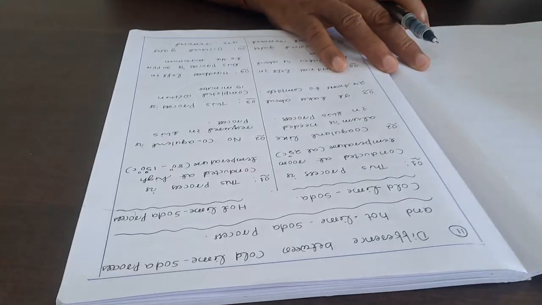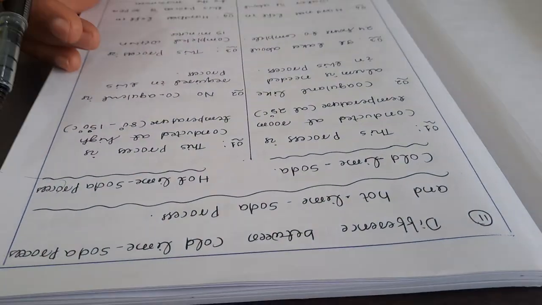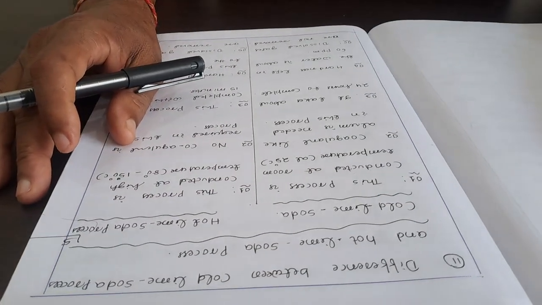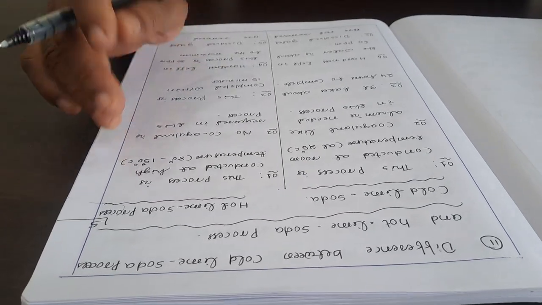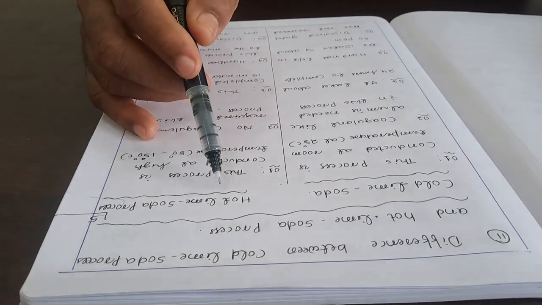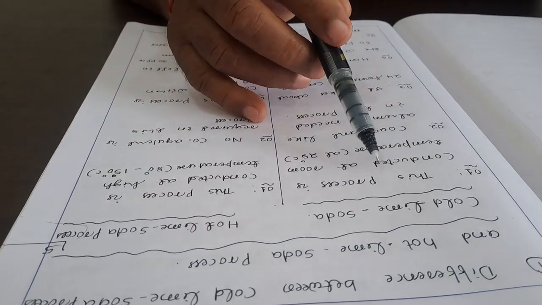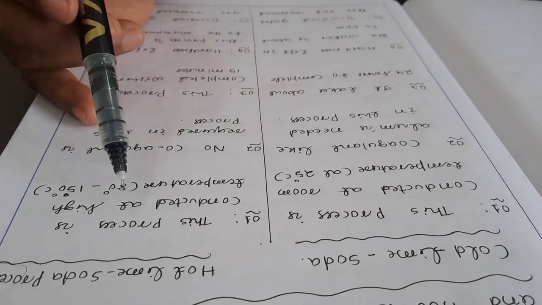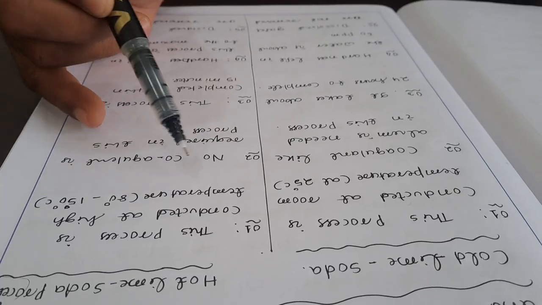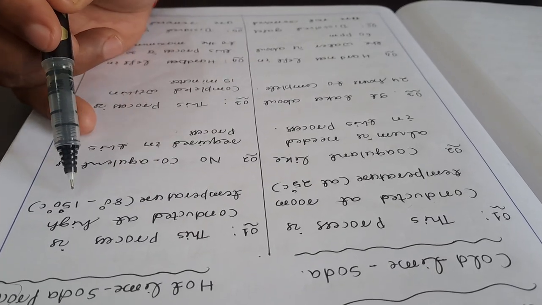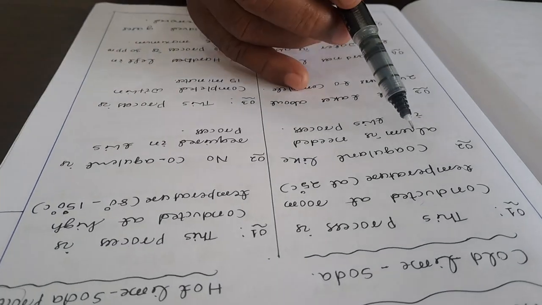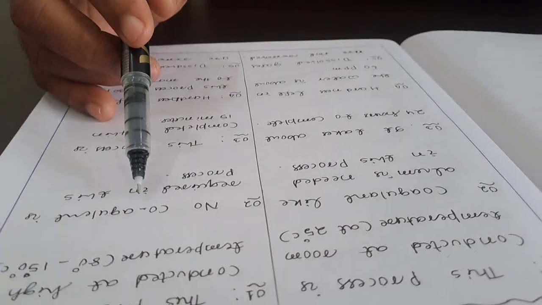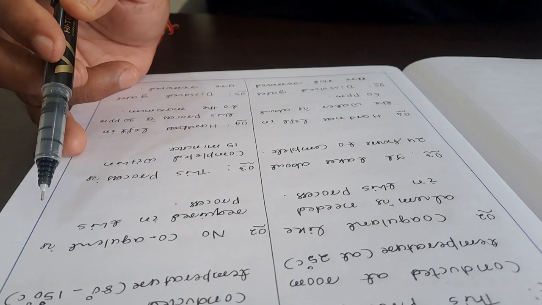Then, next question. These questions are 5 marks type of questions. Difference between cold lime soda process and hot lime soda process. First, cold lime soda, here hot lime soda process. 1. The cold process is conducted at room temperature, that is 25 degrees centigrade. But the hot process is conducted at high temperature, that is from 80 degrees to 150 degrees centigrade. Number 2, a coagulant like alum is needed in the cold process, but here no coagulant is required.